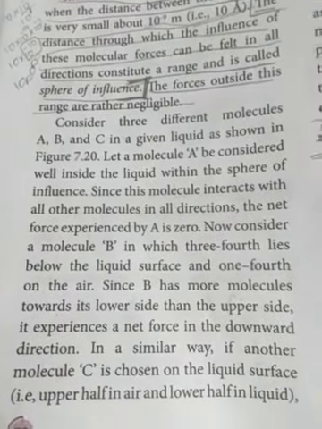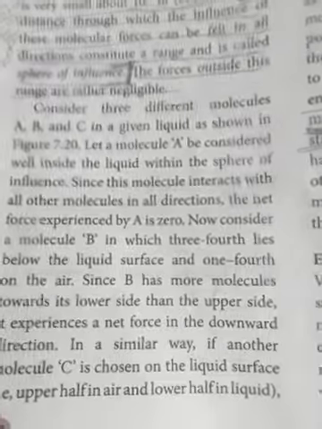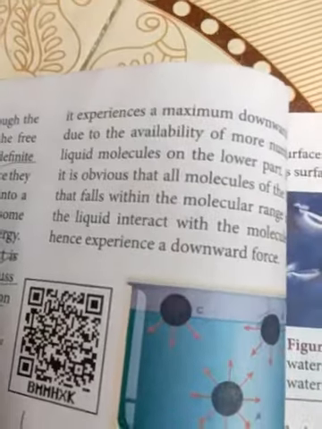Okay, the C also, you see, is chosen at the liquid surface, the upper half in the air, lower half in the liquid. So what happened, the C, the lower side is only one fourth deep in the water, the other three parts are in the air. The surface tension is here a small quantity only.